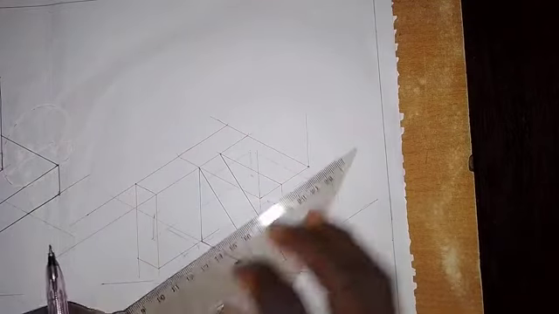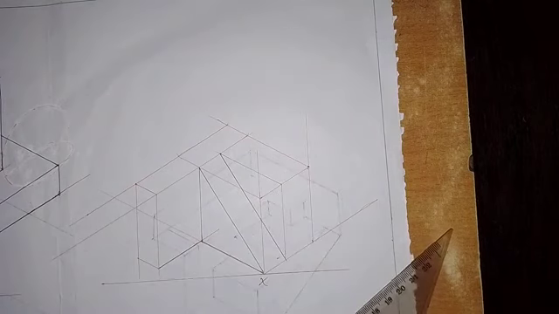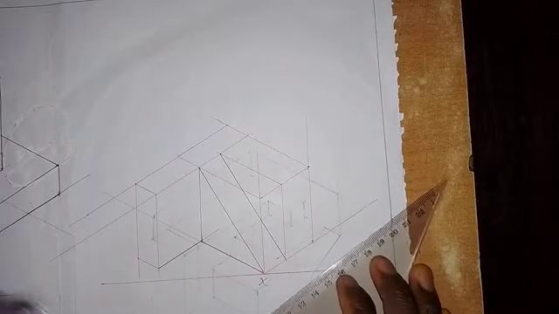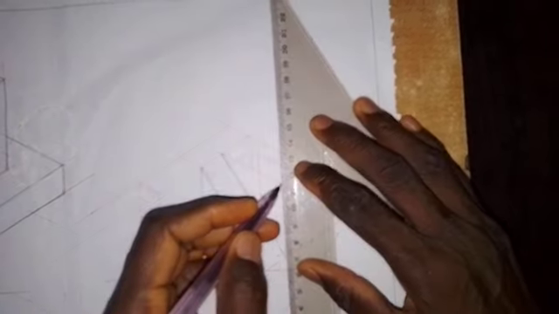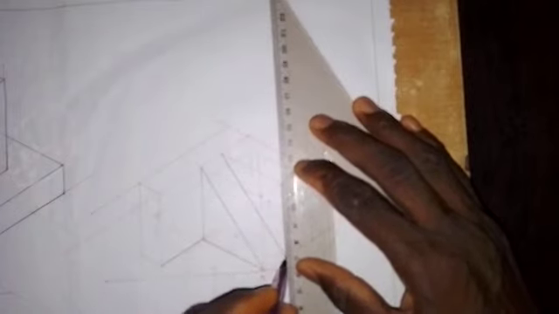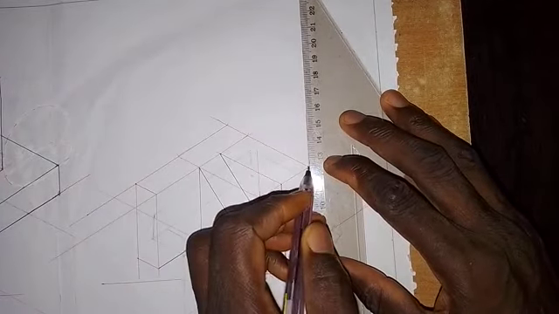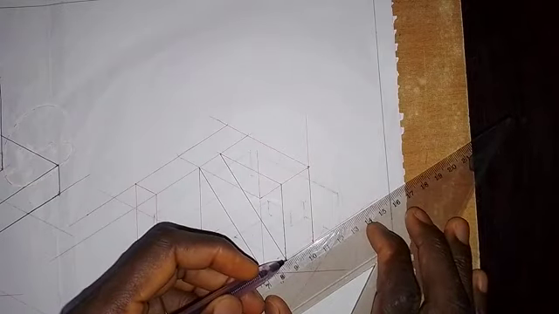Then this line will also be a thick line. So you can see how I brought out the shape. For here, this will be a thick line. So we are not done. We still need to draw the circle there. This will also be a thick line like this. Okay, so this is truly technical.